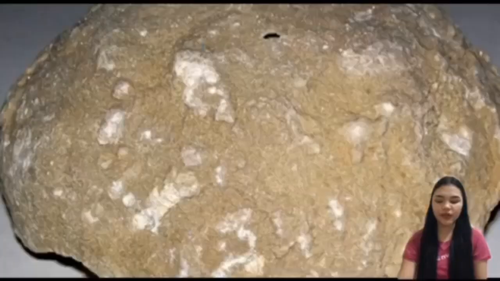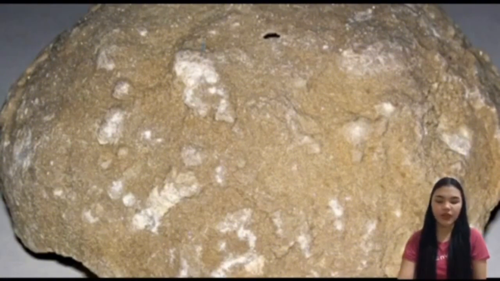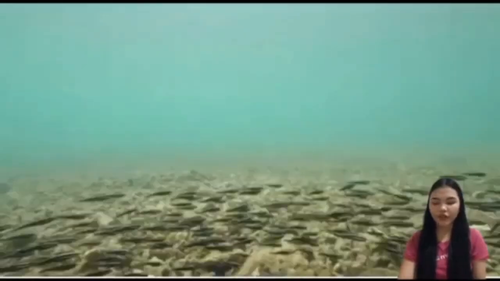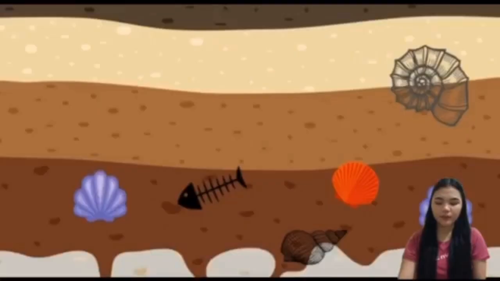Limestone is another example of organic sedimentary rock. Organisms such as oysters, clams, mussels, and coral die and their shells and bones are broken down by the ocean and settle onto the ocean floor. Over time, these layers of sediment begin to form, and during burial and lithification, the sediment precipitates out of the water and limestone is formed.